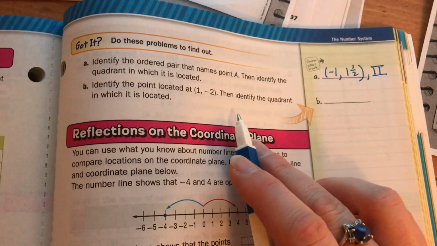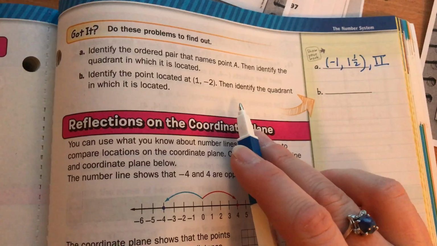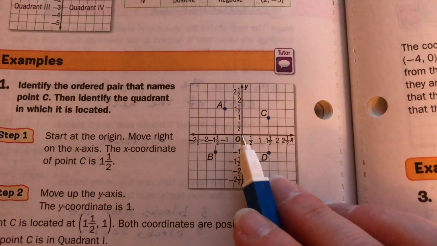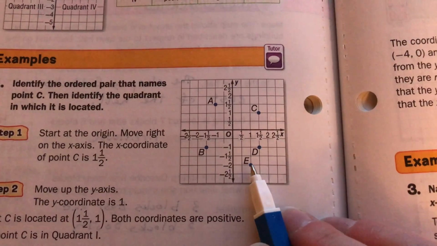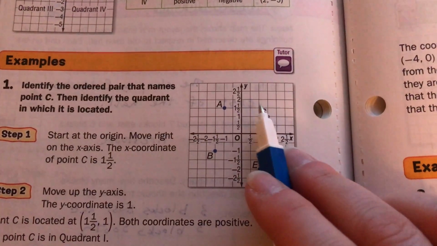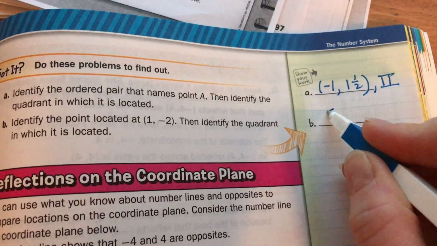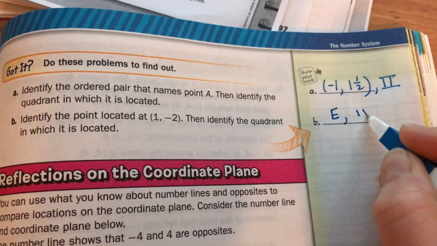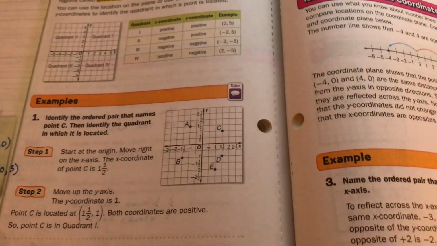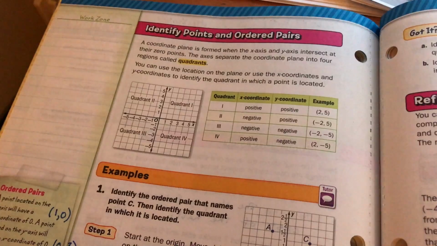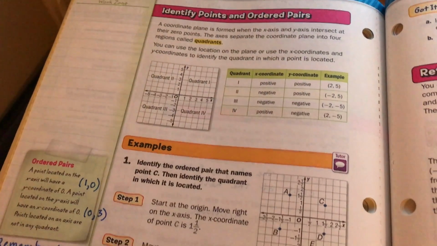All right. B, identify the point located at 1, -2, then identify the quadrant. So, x-axis, 1, y to -2. So that would be point E, and it's in quadrant 1, 2, 3, 4. So we're talking E in quadrant 4. Okay, so that's locating points on the coordinate plane and locating what quadrant those ordered pairs are in.